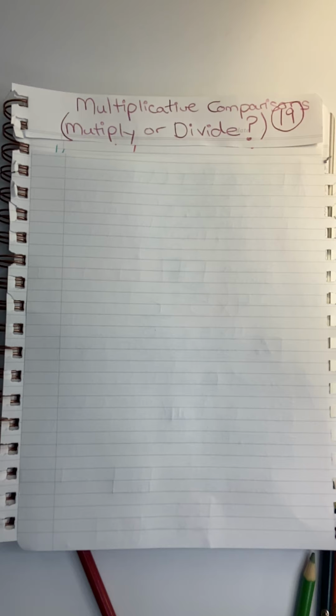And today we are going to continue using comparison bars to study multiplicative comparisons. And today we're going to ask ourselves, what is the most efficient way to attack a problem when we have multiplicative comparisons? Do we want to multiply or divide? Now, because they are inverse operations, we can usually use either one, but we want to find the most efficient way to solve the problem. So we're going to come up with some tips and tricks to help you do that.